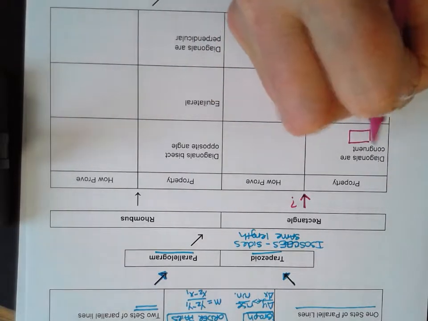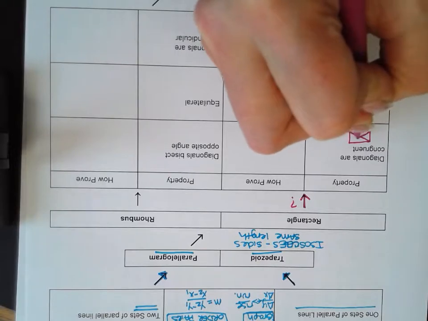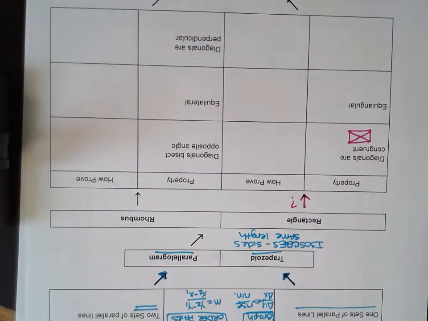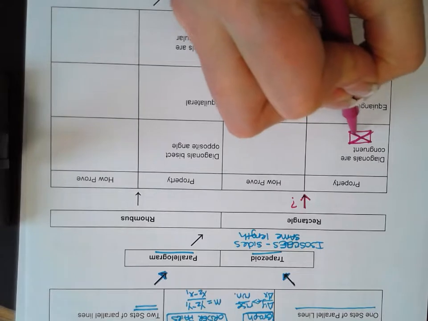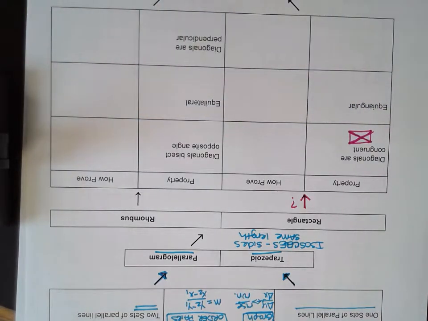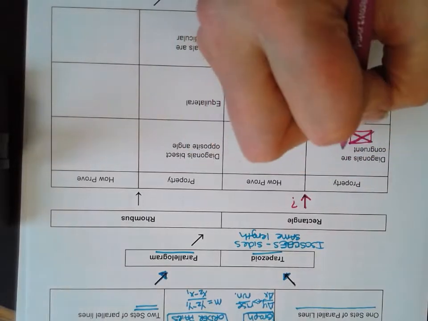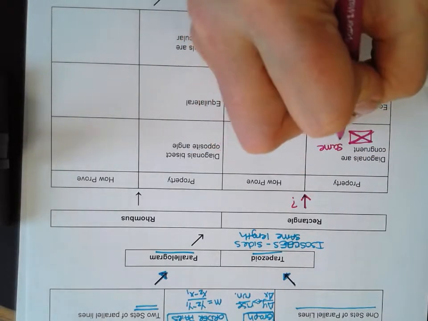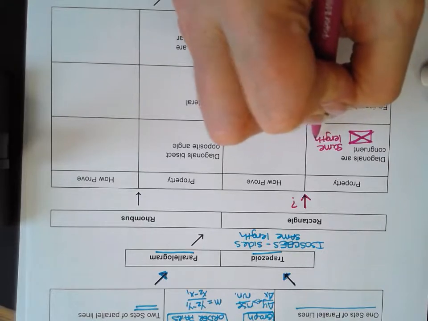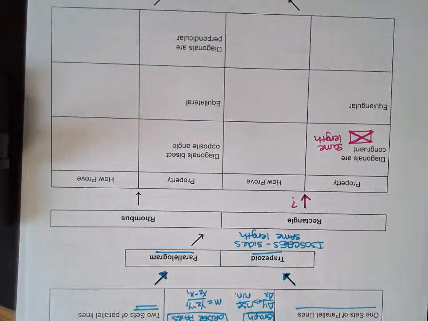So I have this shape here, and I've got two diagonals. How can I prove that this side is the same as that side? How do you tell if they're the same length? You can't measure anything. We're proving it. How do you tell if something is the same length? The formula we did last unit.